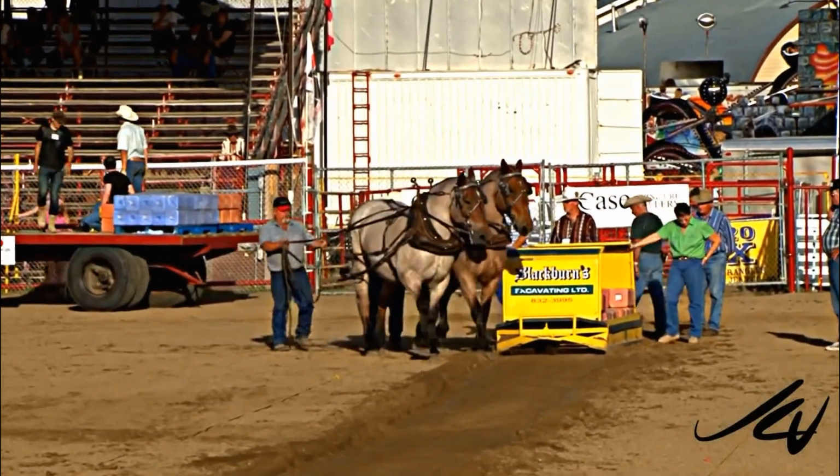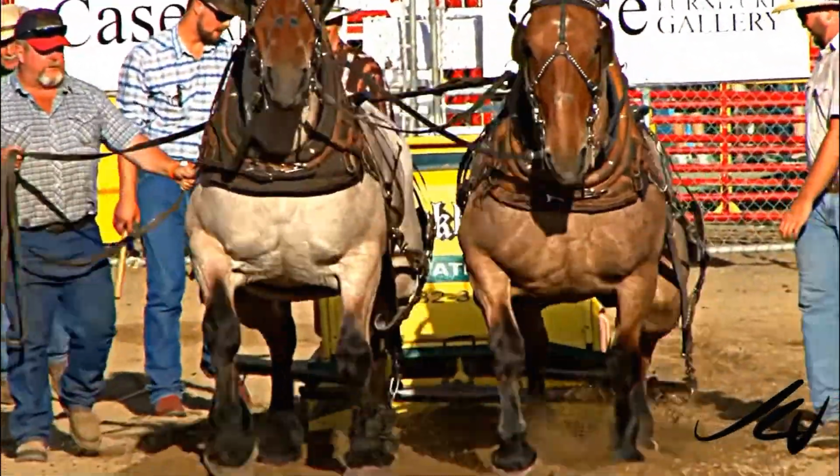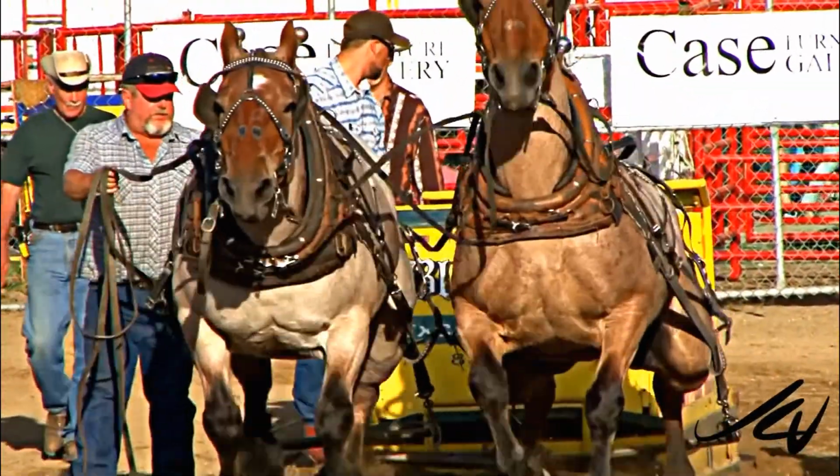So what do we have here? We got some Belgians, some drafts that are about to do some pulling. You see this a lot at a lot of county or state fairs. But look at the muscling on these horses in the front end of them. That is just remarkable.